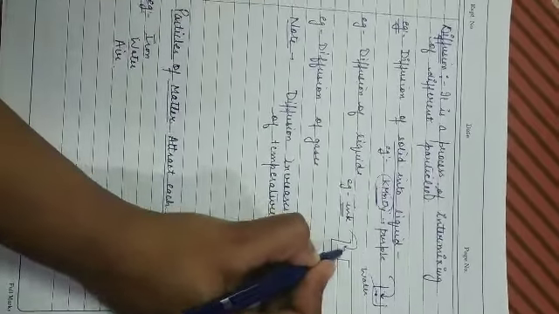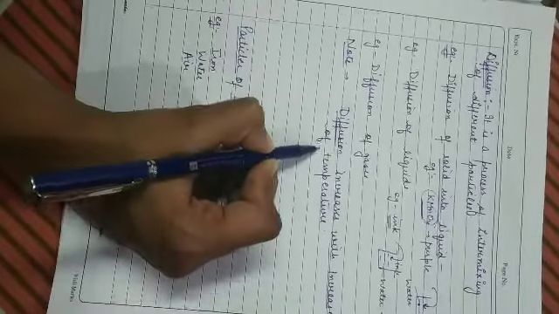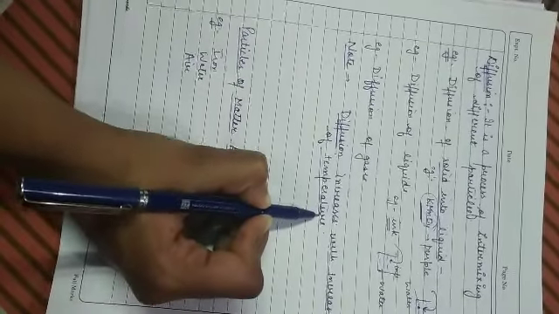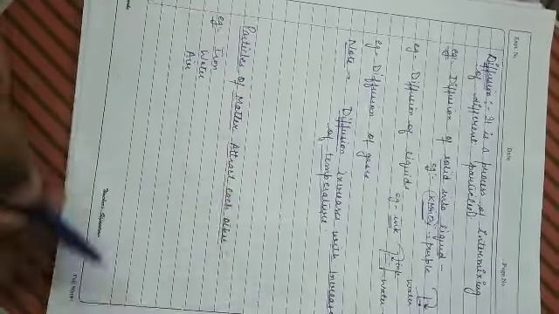One more thing I want to tell you about diffusion: diffusion increases with increase of temperature. Like one example I will give you. Two beakers I am having. Clear? In one beaker I will add cold water. In the other beaker I will add hot water.